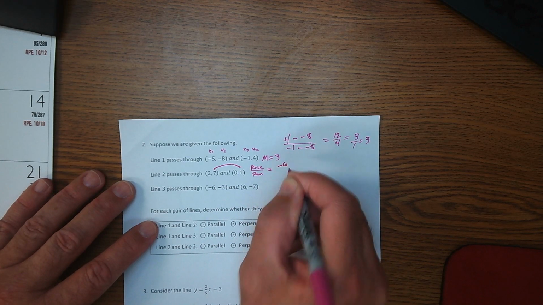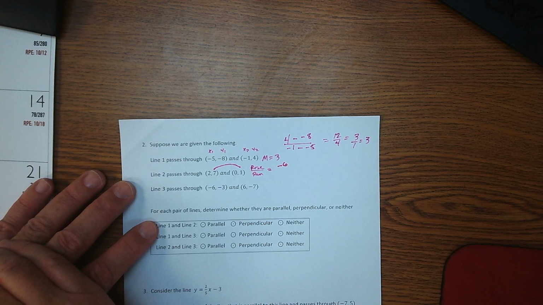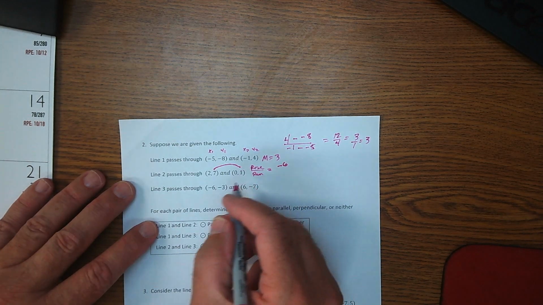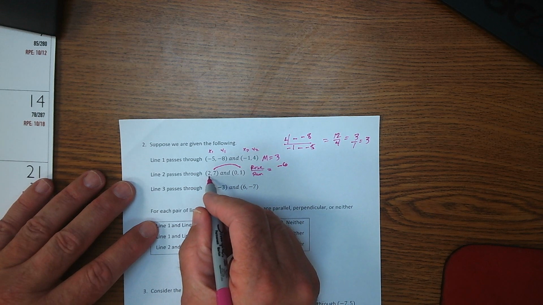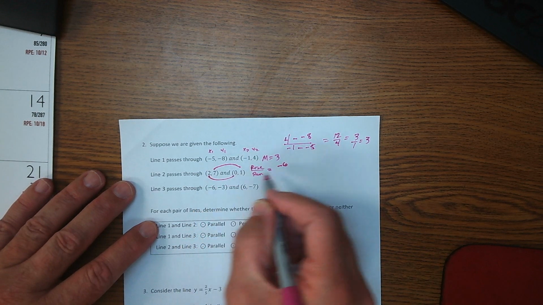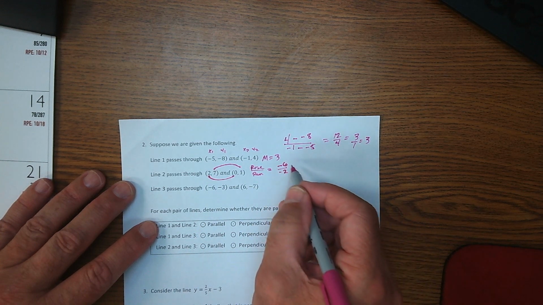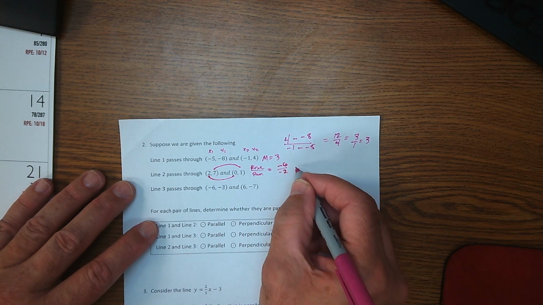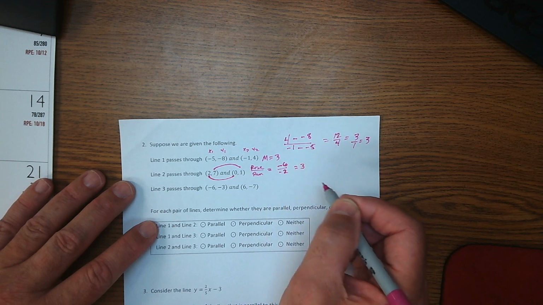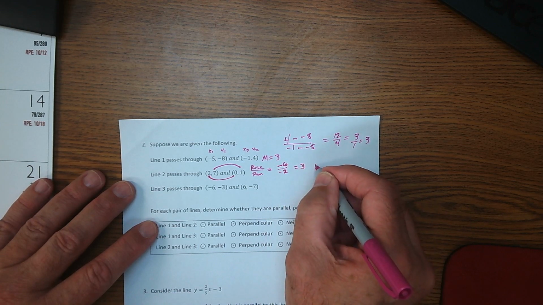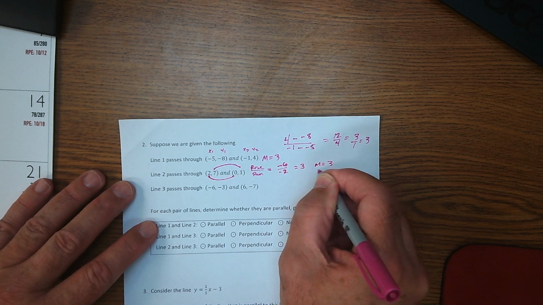I went down 6. You okay with that? If I'm at 2 and I go down to 0, I've gone down 2. Negative 6 divided by negative 2 is 3. So my slope on line 2 is 3.